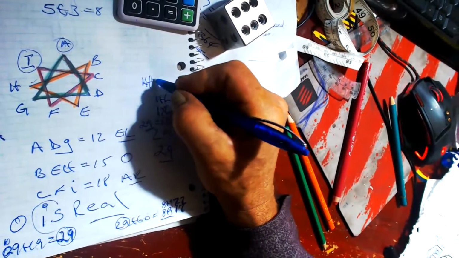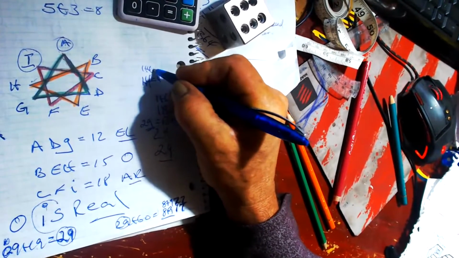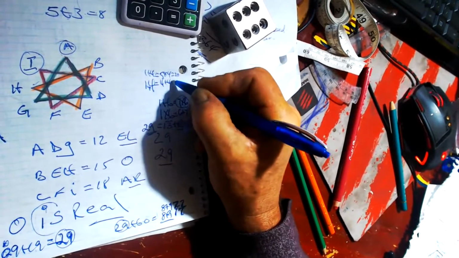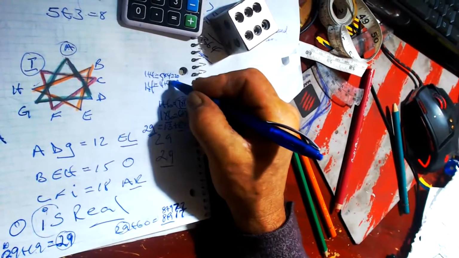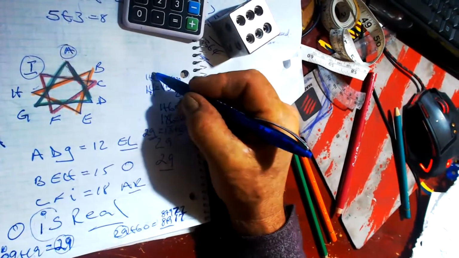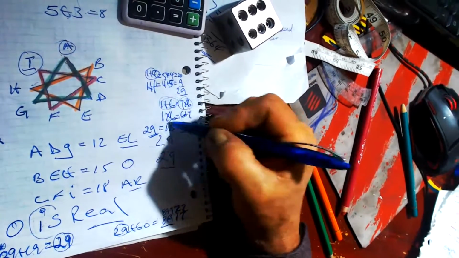1 times 4 equals 4. 1 plus 4 equals 5. Times 4 plus 4 equals 20, equals 9. The total is 29. So from the bottom side, it's 14. From the top side, it's 16.